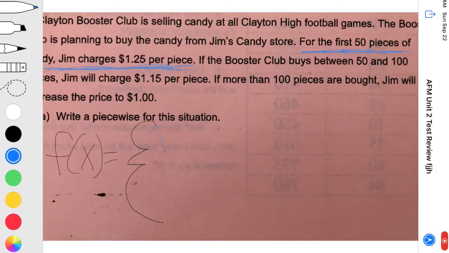So $1.25 times however many pieces there are. And this is only for when x, or the number of pieces, is less than or equal to 50. So that would be our first step.